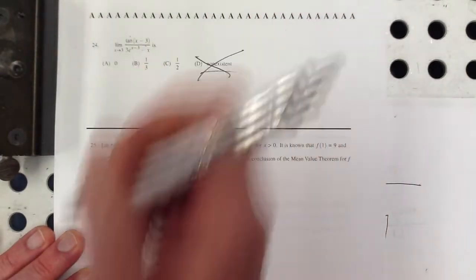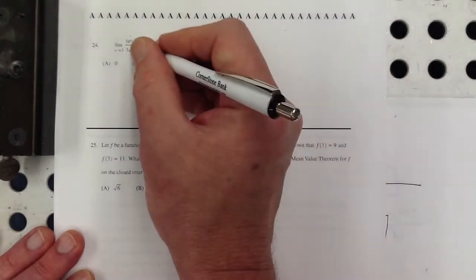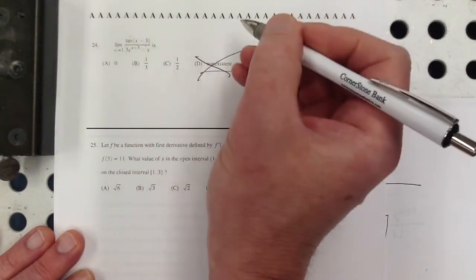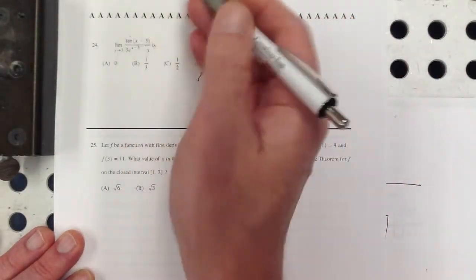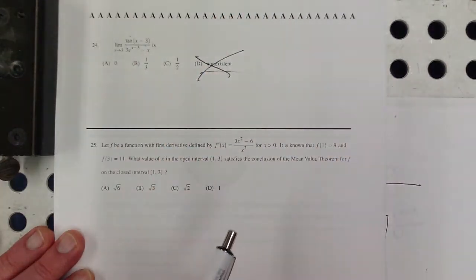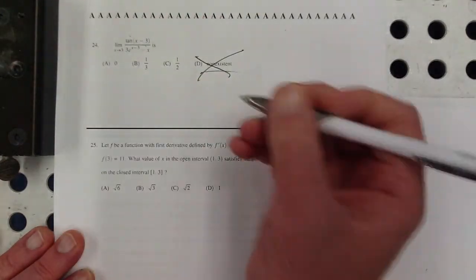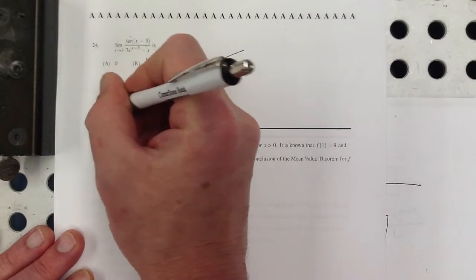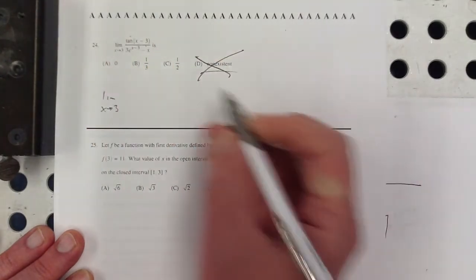So we have to do L'Hopital's rule. There's no other way of doing this. There's no factoring and canceling, and it's not the definition of the derivative. This is straight up L'Hopital's rule. So let's see if we can get it to resolve with that.